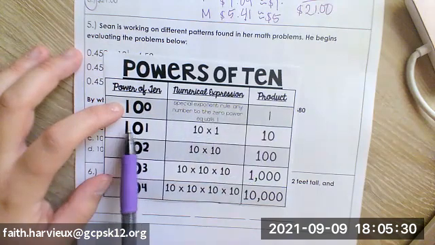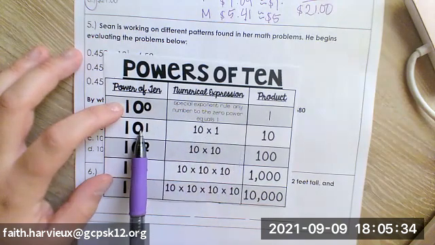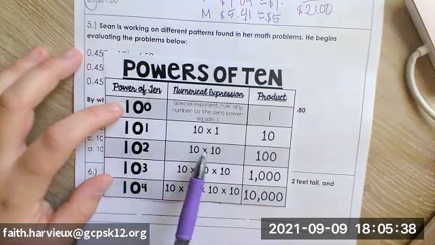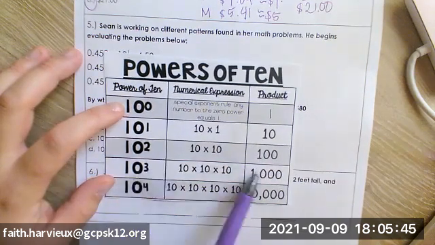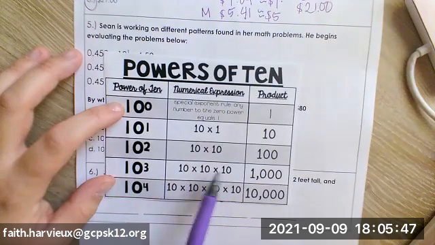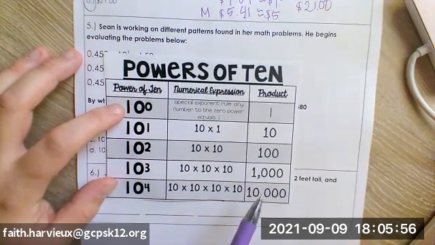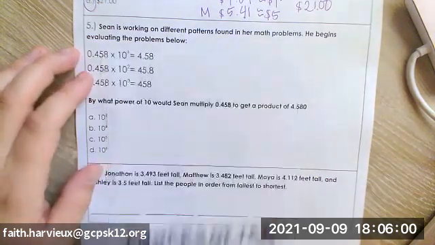If we see 10 to the power of 1, we're just multiplying, it's just 10, because we can't multiply 10 times 10 until we get to the 2. So we multiply 10 2 times and get 100. So 10 to the power of 2 is 100. 10 to the power of 3 is 1,000, because 10 times 10 times 10, right? 3 times is 1,000. 10 to the power of 4 is 10 times 10 times 10 times 10, which is 10,000. So this is an important thing for us to remember.